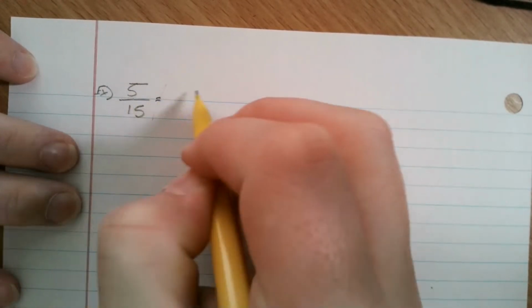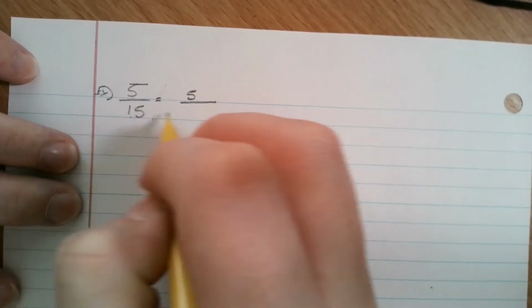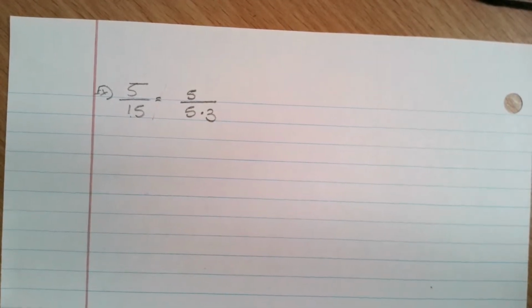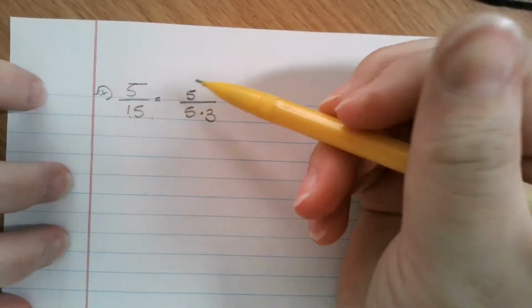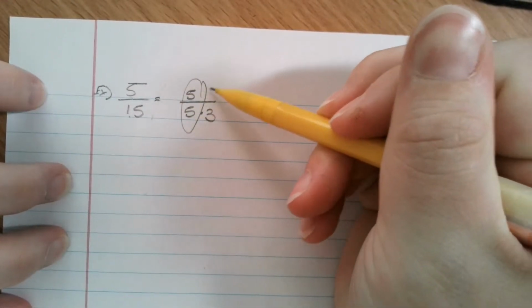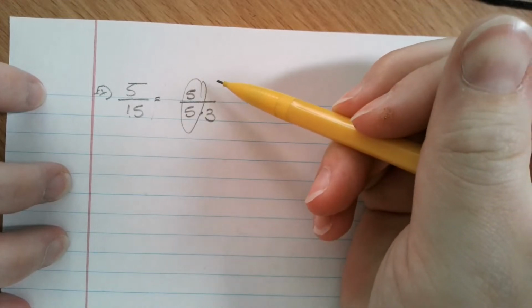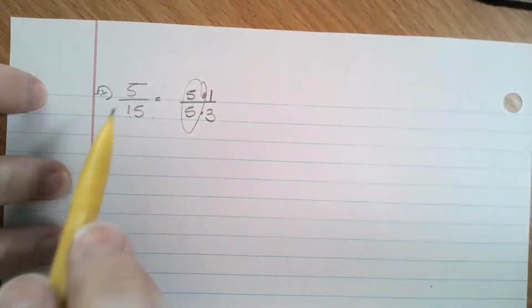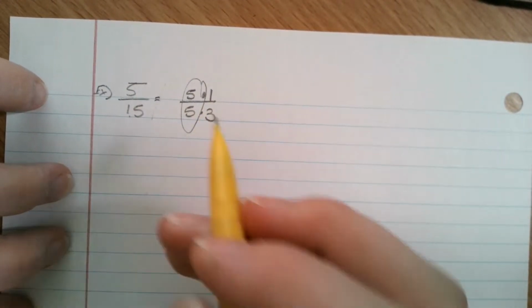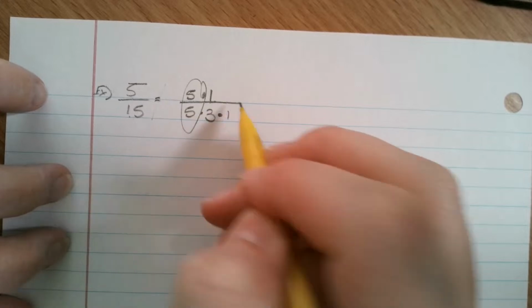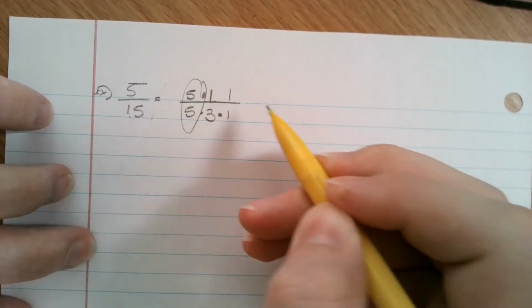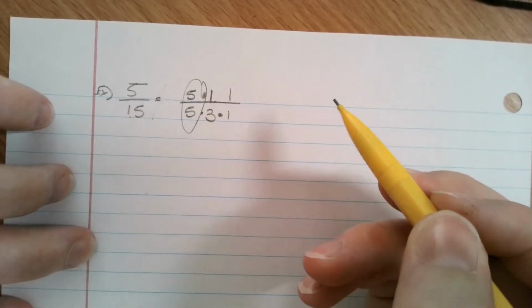The prime factorization of 5 is 5, and 15 is 5 times 3. Now, you see that 5 and 5 are in common, but there's nothing left. There is always, always, always a 1 there, because 5 is 5 times 1. And technically down here we also have a 1. But if they canceled out, we would still have a 1, because 1 times 1 is 1. You can always find a 1.